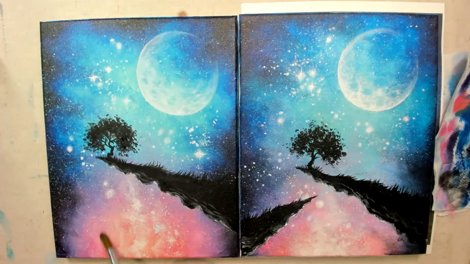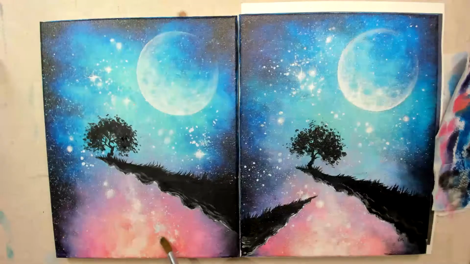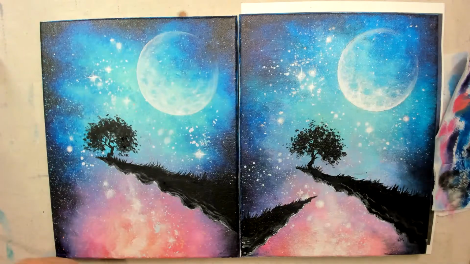So this is a start. Now I'm going to add a bit more white. So this is a good amount, but now I'm going to go with a bit more white. And I will add that on the bottom. Just a bit more to create that glow. And of course you merge it.